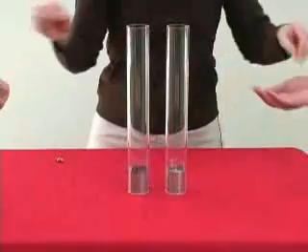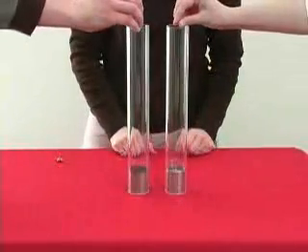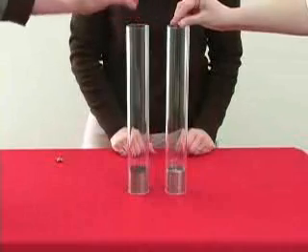I have two metals here that look very similar, but they're actually quite different. It turns out that one of them is a crystalline metal and the other one is amorphous. But before we learn more about that, let's do an experiment. I'm going to give you each a ball bearing, and I want you to hold it at the top of the tube, and on the count of 3, we're going to drop it. 1, 2, 3.